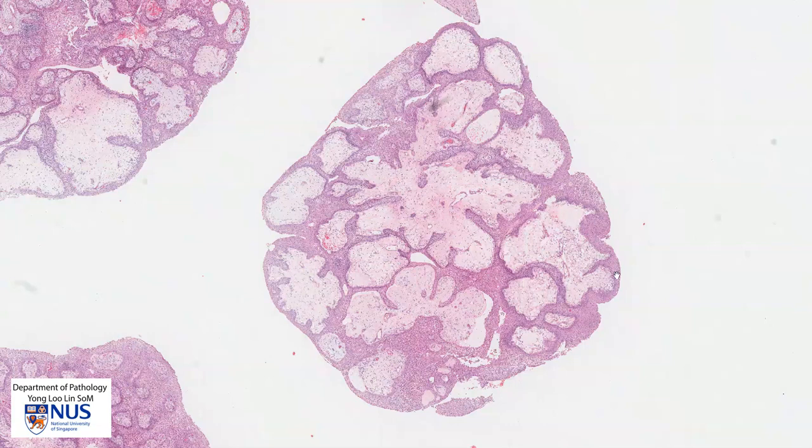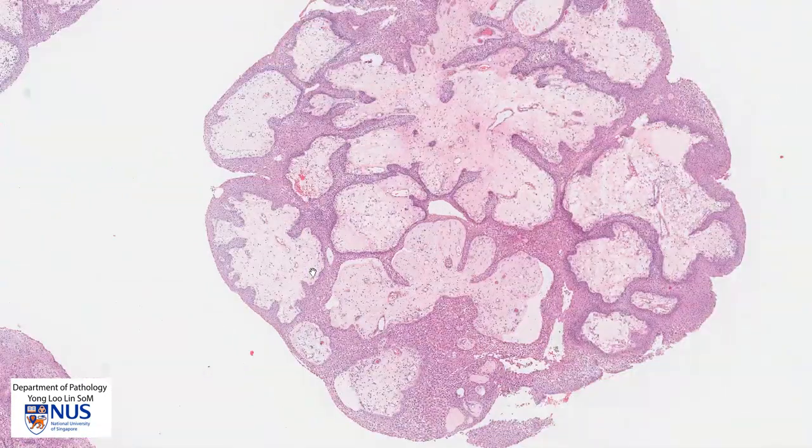You can see that there are very broad finger-like papillae with fibrovascular stromal cores, and these papillary structures are covered by benign stratified squamous epithelium. Let's take a closer look.